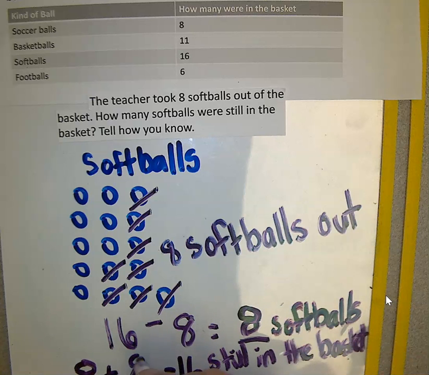I know that the missing number is 8 that are still left in that basket. So I took 8 out. There were still 8 left because 8 and 8 is 16. Great job. Now, let's see if we can solve another one. Are you ready?